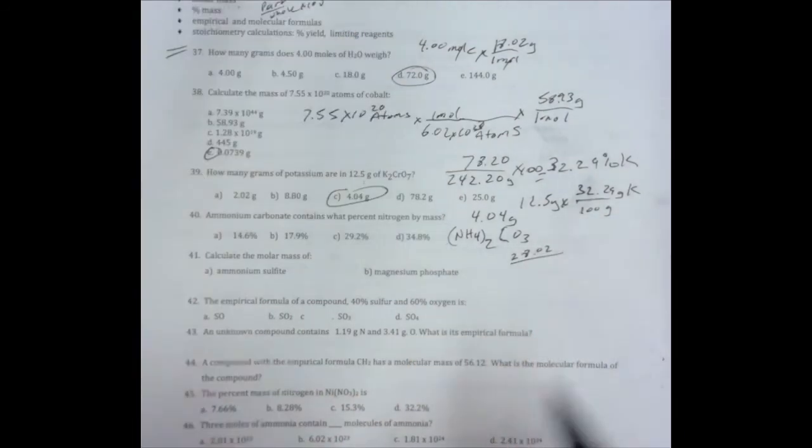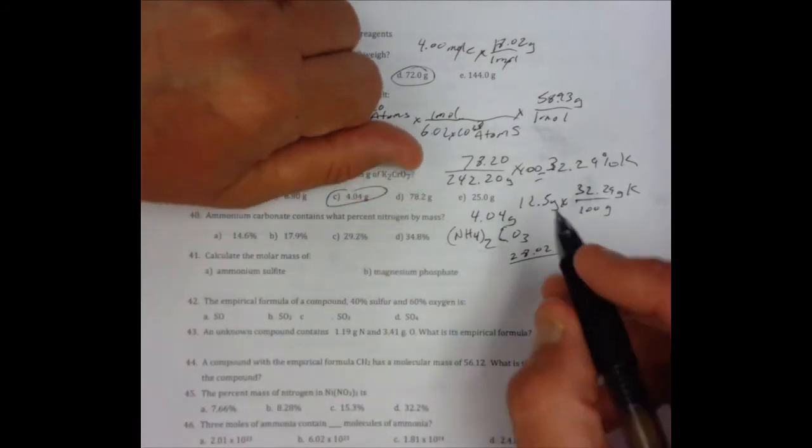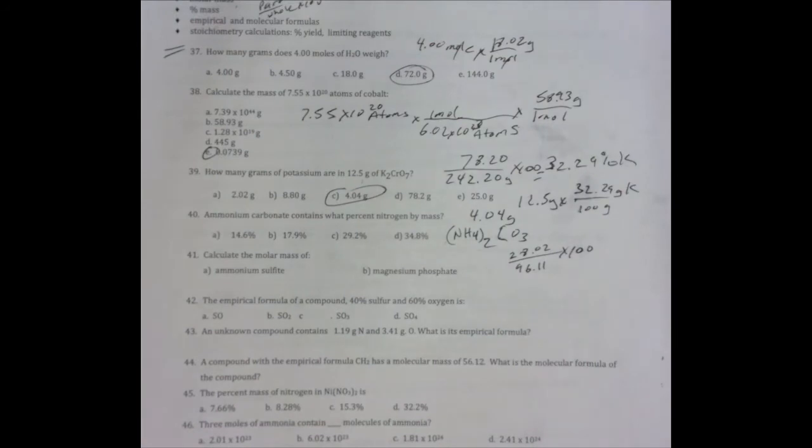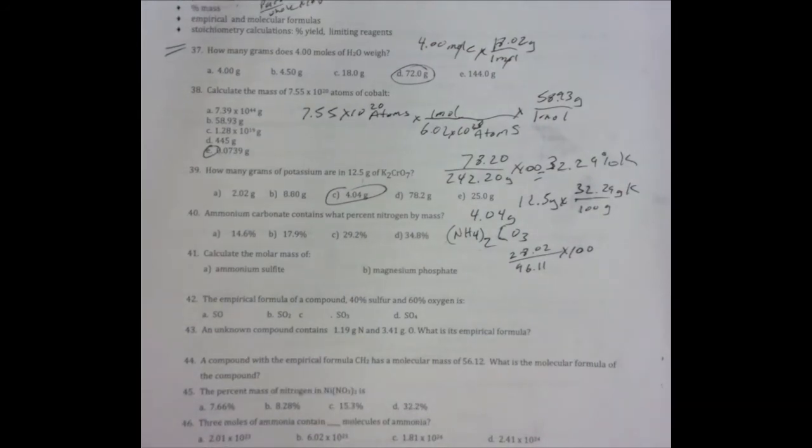We're going to divide that by the whole thing: 8 times 1.01 plus 28.02 plus 12.01 plus 3 times 16. It's 96.11. 28.02 divided by 96.11 times 100. The answer is about 29.154.